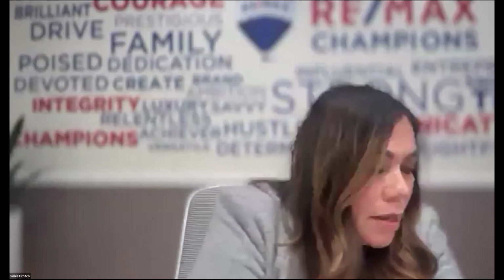No. So basically, what you do, hold on a minute real quick. Sorry. Okay. On there, it says appraisal contingency based upon appraised value at a minimum of purchase price. So basically what it's saying is the appraisal has to come in at the price, right?